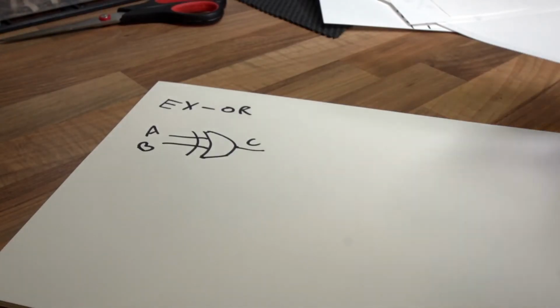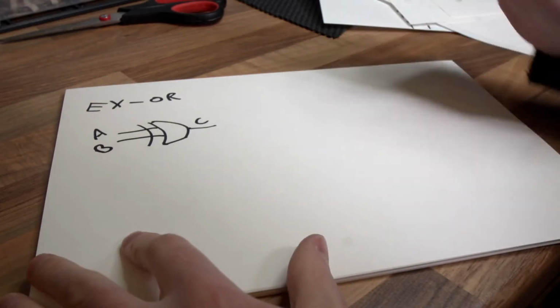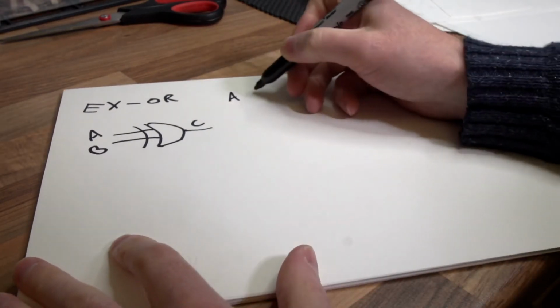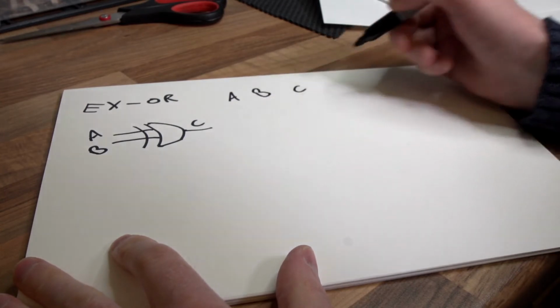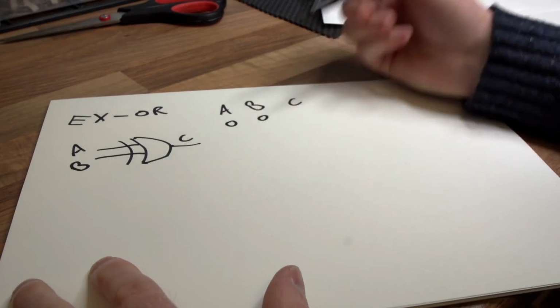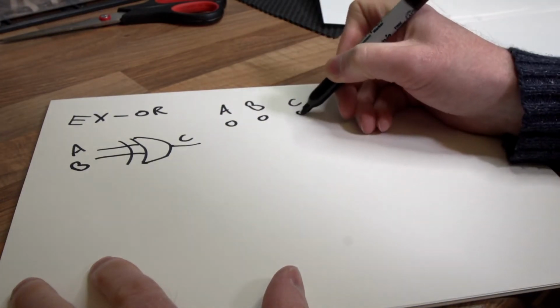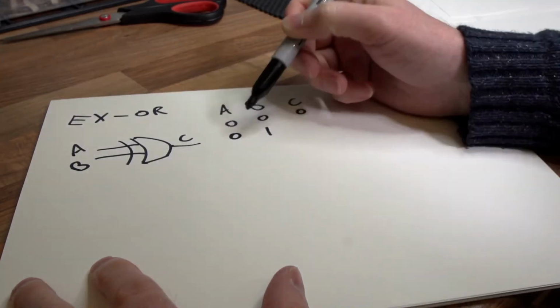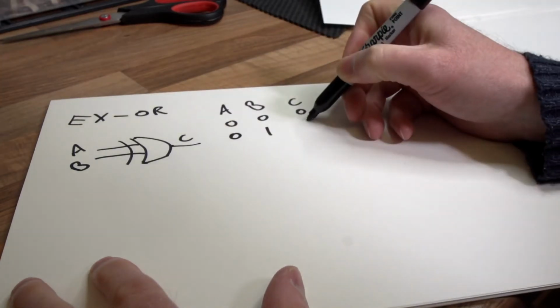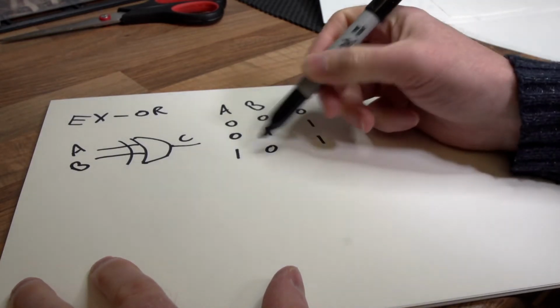So if we were to do a truth table for an exclusive OR, what would that look like? Well, let's have a go. So we've got inputs A and B and output C. So for 0, 0, well, they're the same. 0 equals 0. They're both the same. So the output would be 0. 0, 1, well, they're different. So the output is 1. And 1, 0, that's another 1 because they're different as well.